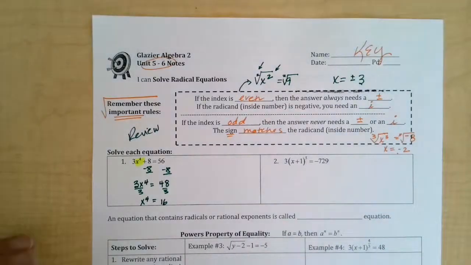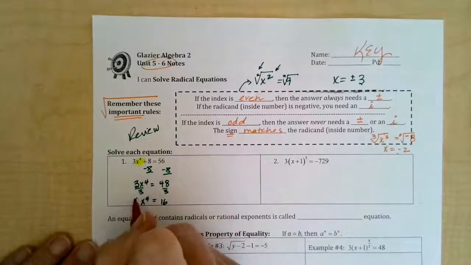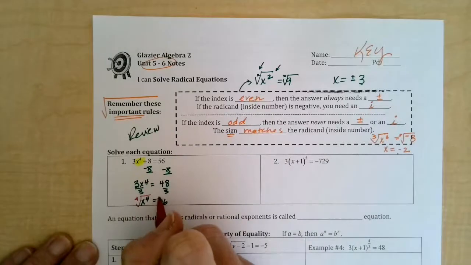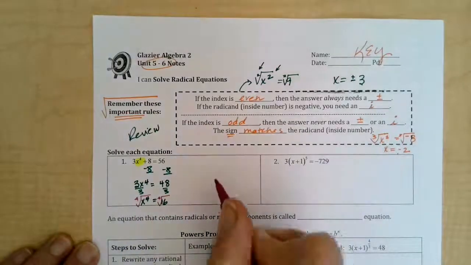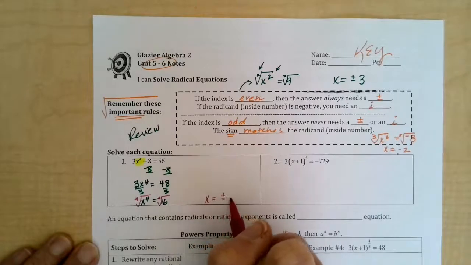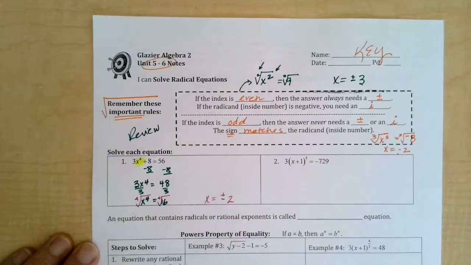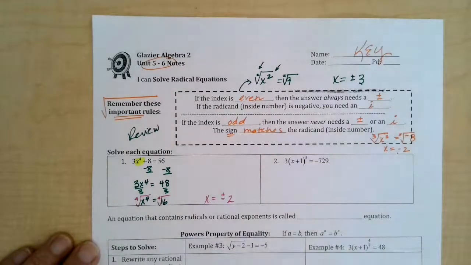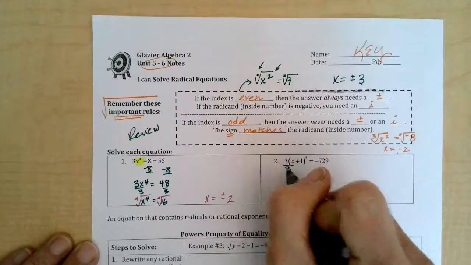Now keep in mind, this 4th power demands that I take the 4th root, and when I do that, I recognize that x could have a positive or a negative value, so I have to remember that when I go to solve for x.